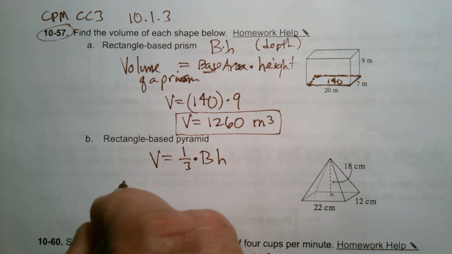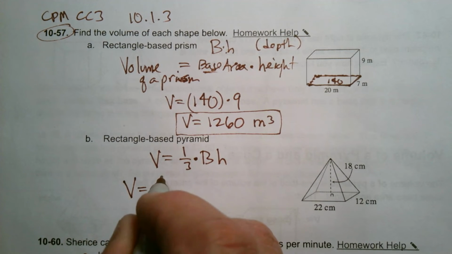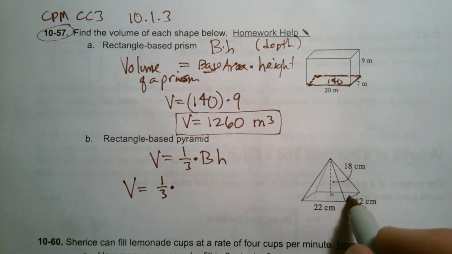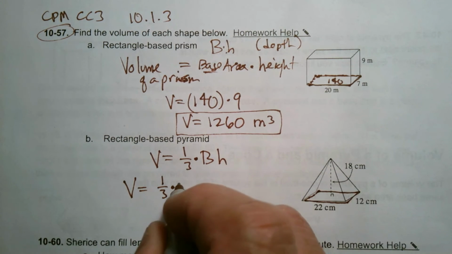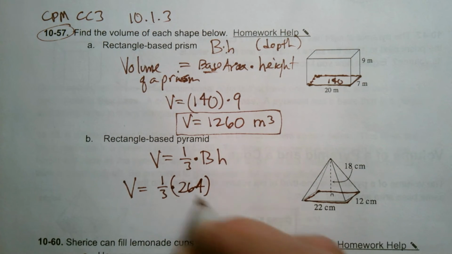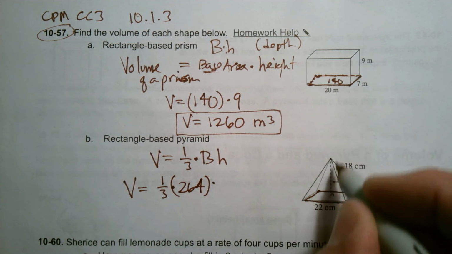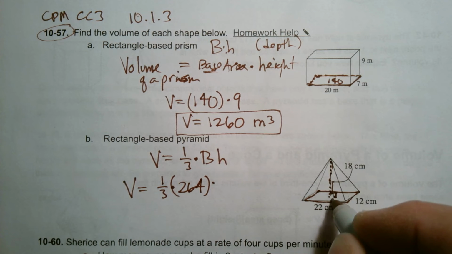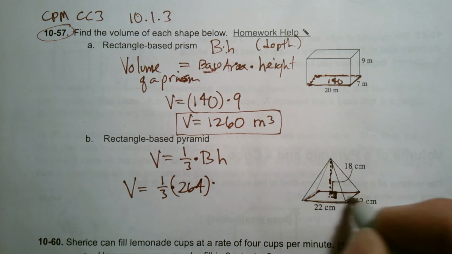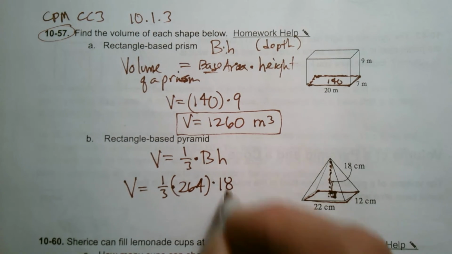Okay, so let's just do the math here. So volume is equal to 1/3 times the base area. Again, my base area, the base is what it sits on, in this case, the pyramid. So 22 times 12 is equal to 264. So that's the base area. Then times the height. And remember, height always has to come at 90 degrees. So sure enough, the height, if you see in the middle here, is 90 degrees to the base. So that is equal times 18.